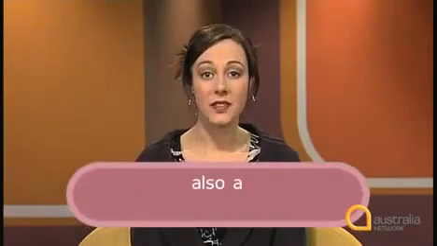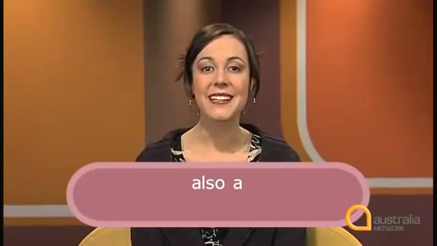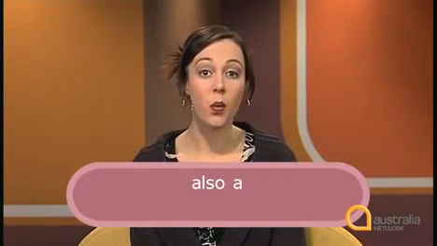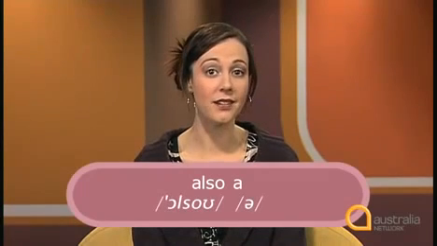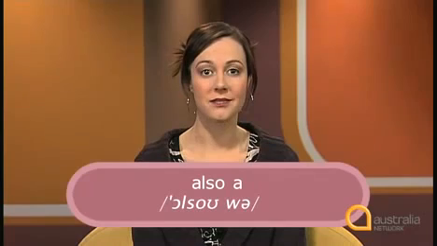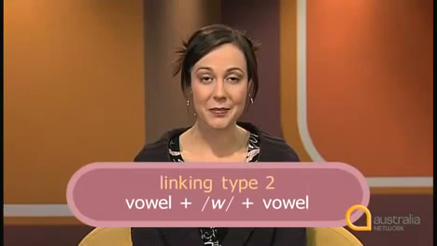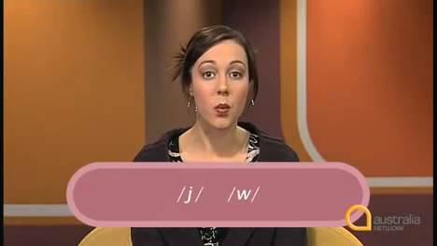He says there's also a camera. Did you hear a w sound? There's also a camera. We sometimes use a w sound to link between vowels. Also a. This is linking type 2. Vowel plus w plus vowel. Knowing when to use y and when to use w depends on the end vowel of the first word.